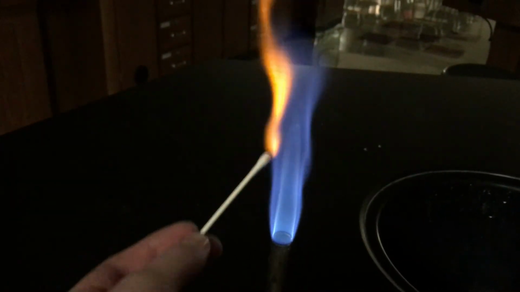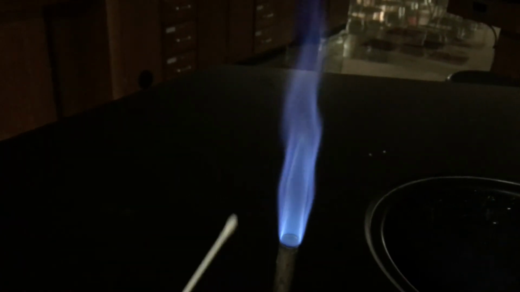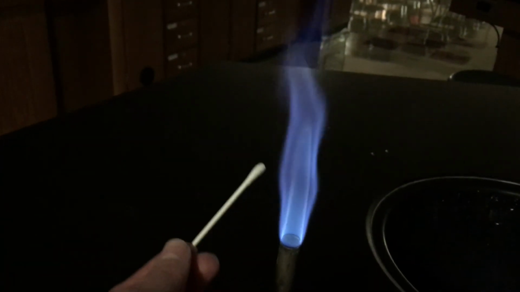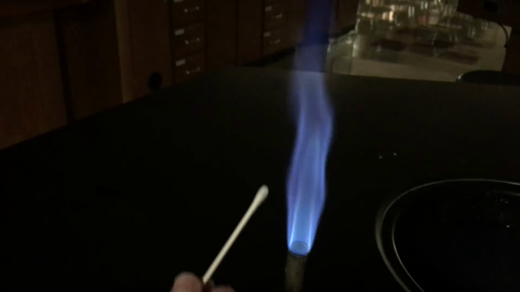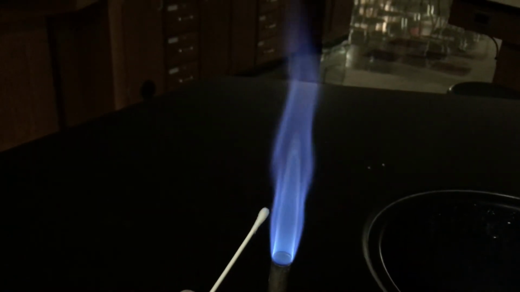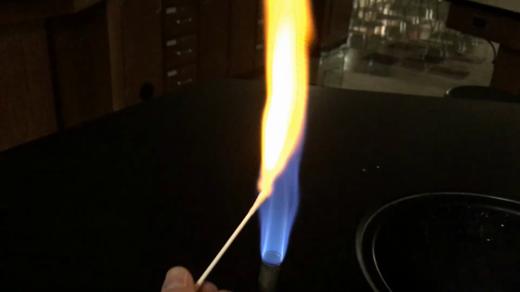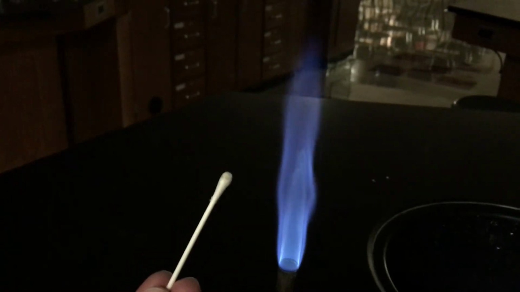you get this bright orange color. Now the Q-tip itself will burn orange, but this is one case where this orange color is actually coming from the sodium. Right, so this is probably the least exciting one.